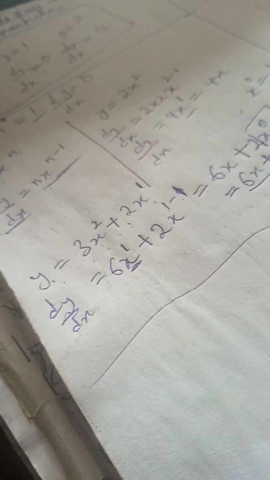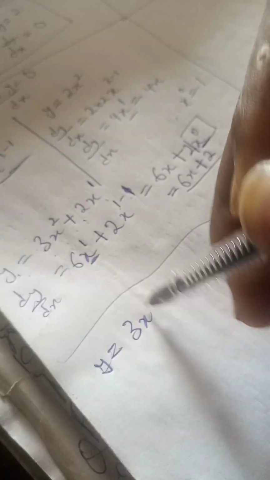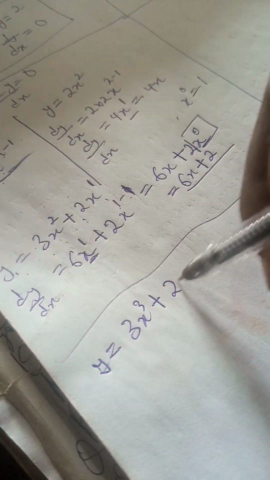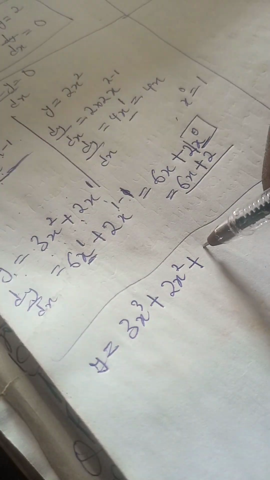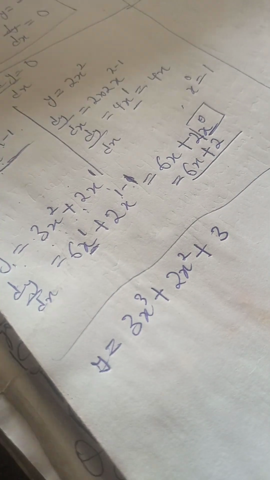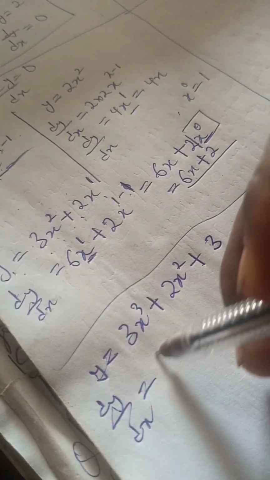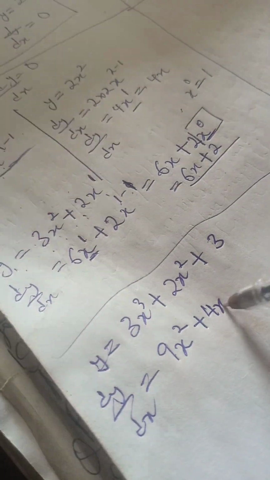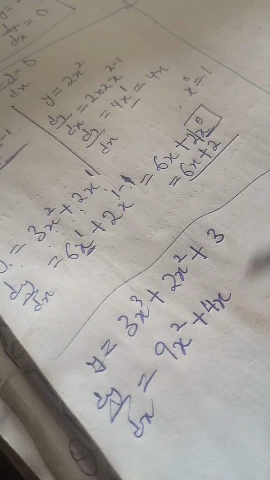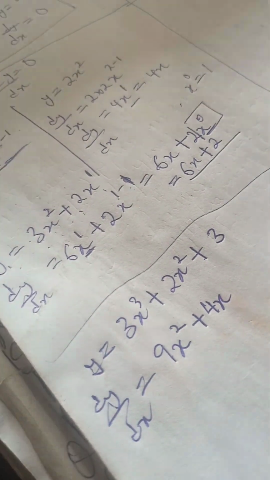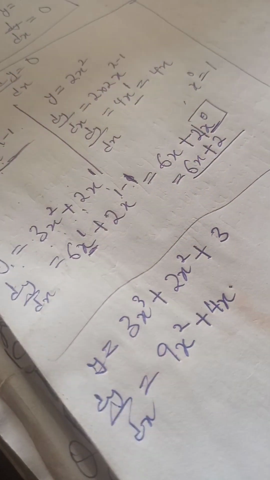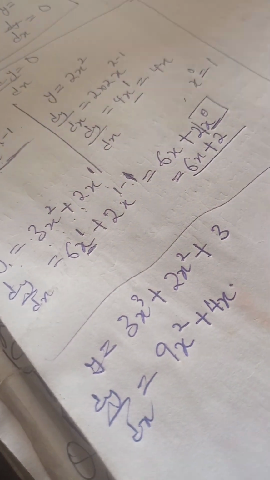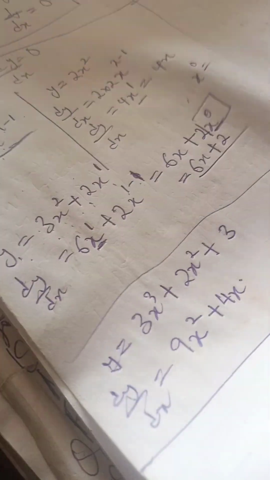Then let's say you have y is equal to 3x cubed plus 2x squared plus 3. To differentiate this, it's still the same method we've used before. dy/dx is equal to 9x, 3 minus 1 is what? 2, plus 4x. You know that 2 minus 1 is what? Now 1, so you don't need to write the 1 on top. Then you have 3. If you differentiate a constant, what will it give you? 0. So is there really need to write the 3? There's no need to write the 3. So this is what will give us.